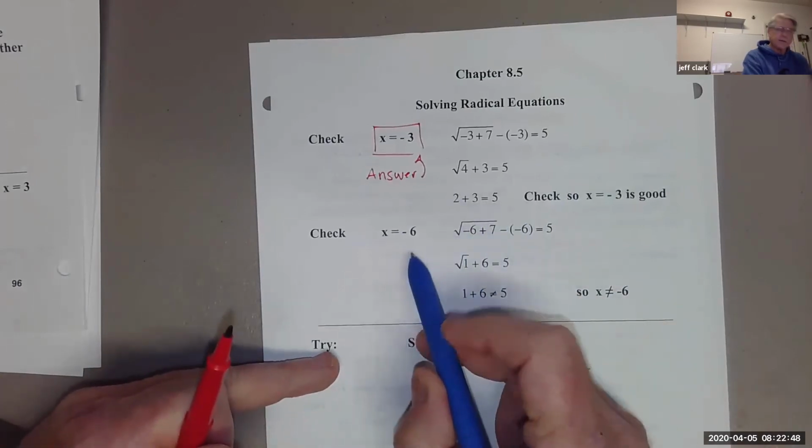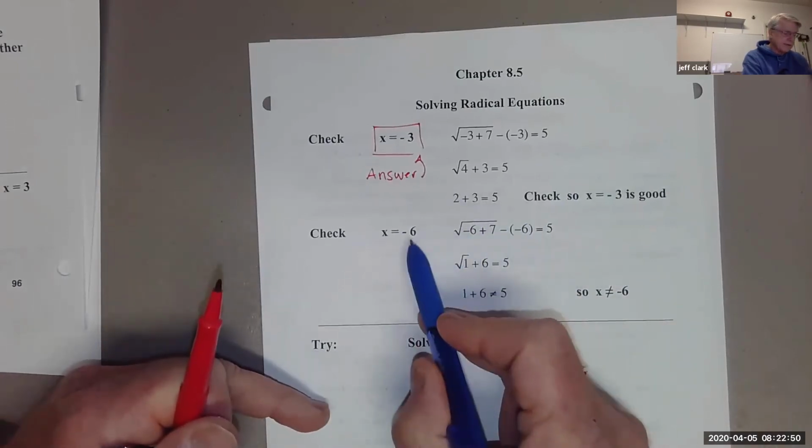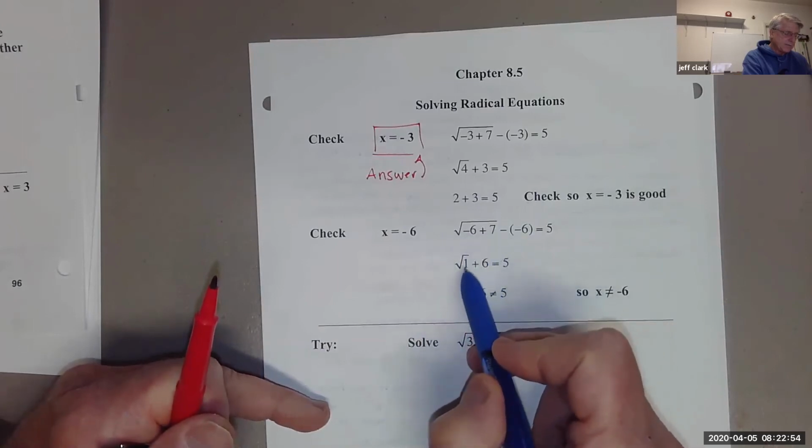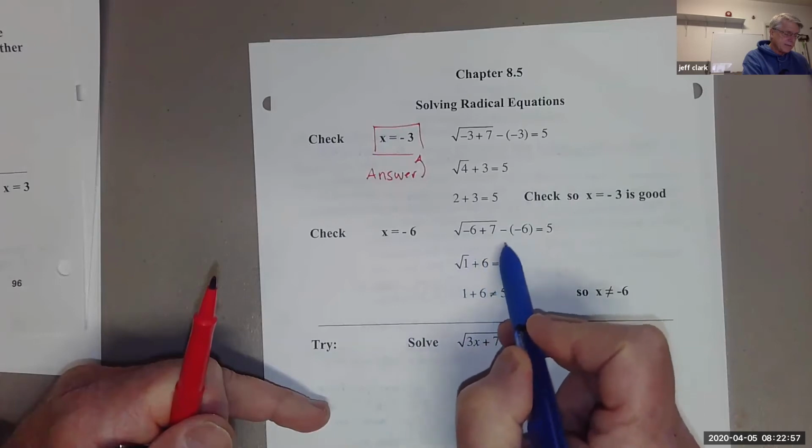Now we got to try the other possible solution. Plug in -6, which I did here, did there. That's a 1. Square root of 1 is 1. That's +6.